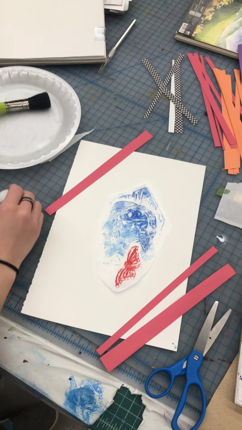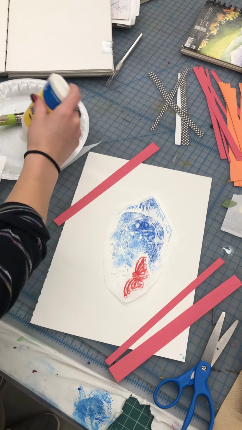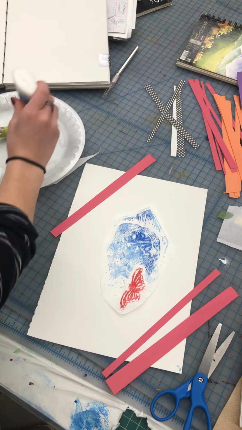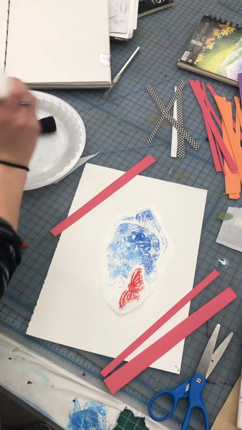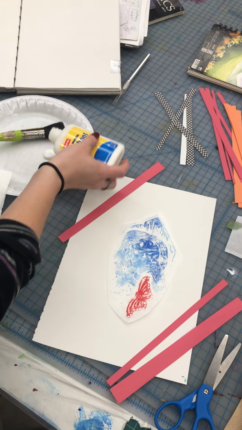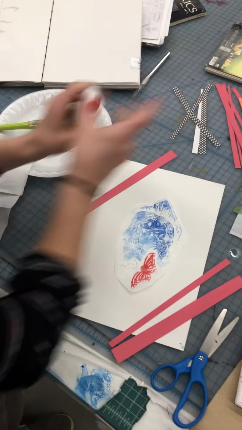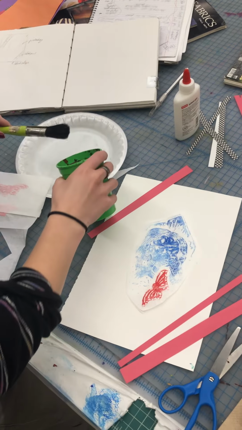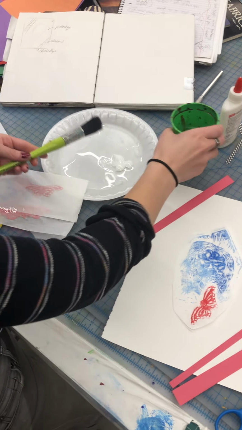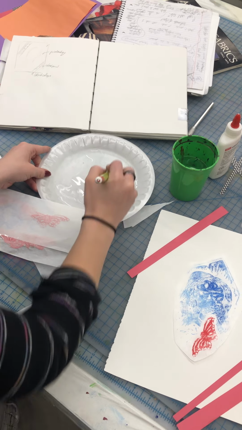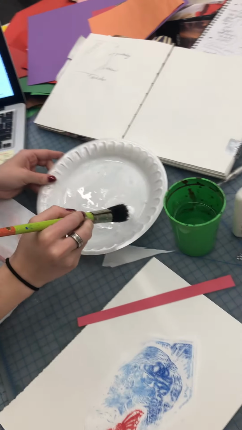So then when I go to do my collage, again, just like we did in the collage unit, I'm just going to pour out some glue and some water onto this plate and mix it up. A lot of water again.